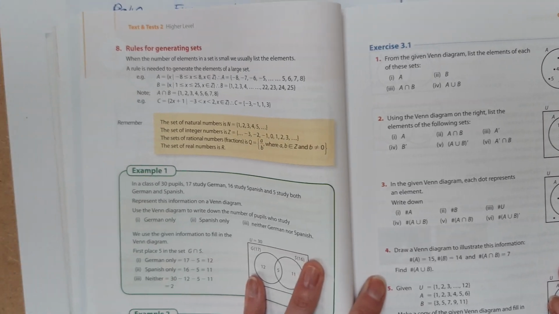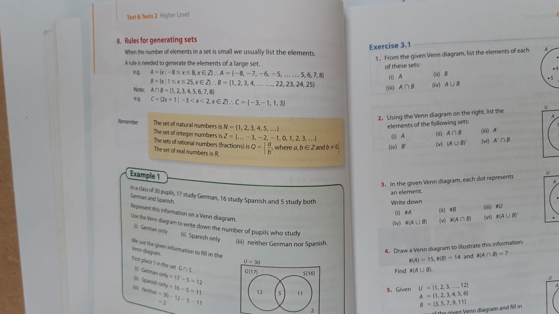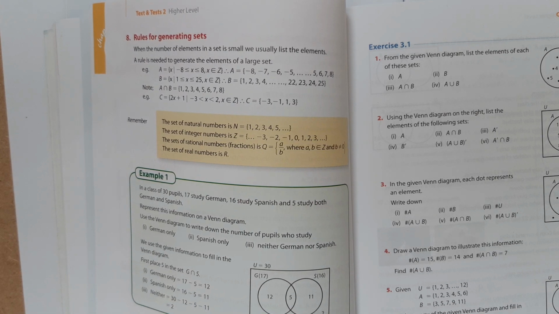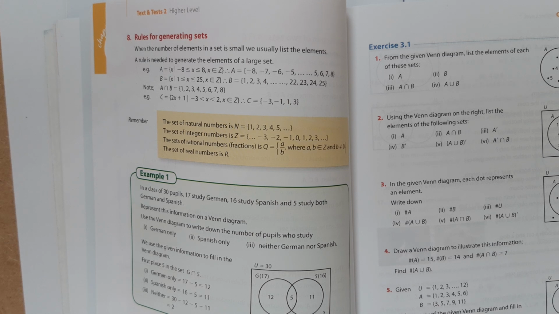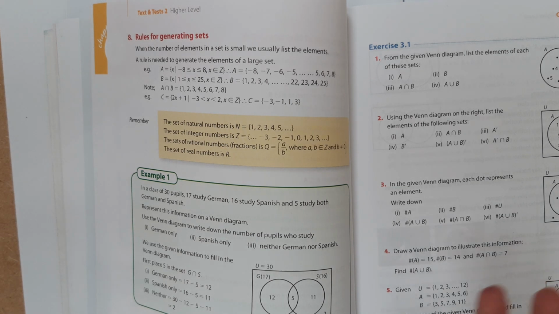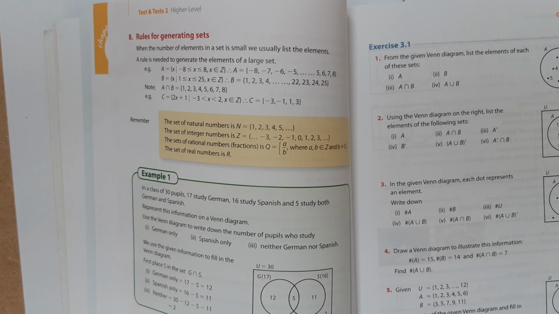But when you have quite a vast amount of elements, it's not really feasible to list everything just because there are so many numbers. Like if you were listing all of the natural numbers, that number is infinite and you couldn't possibly list all of those numbers. So there's a strategy in coming up with how to list them easily.